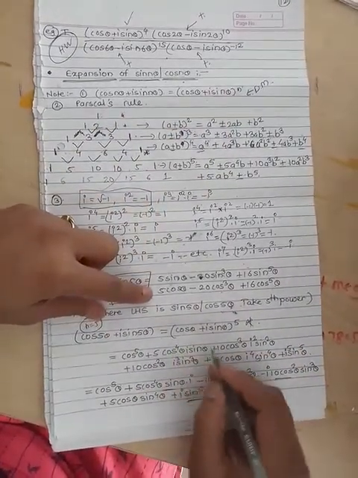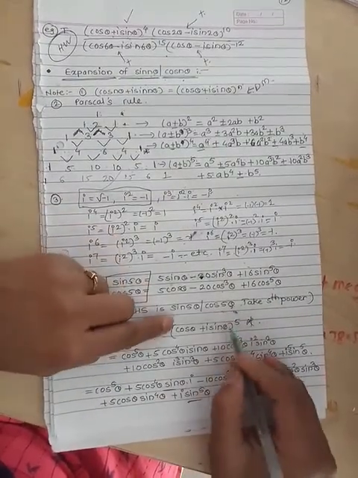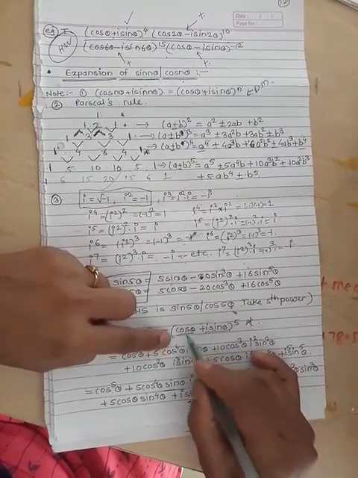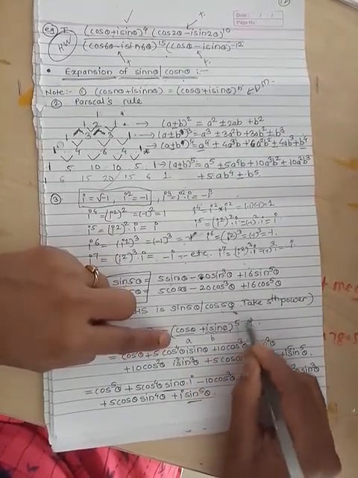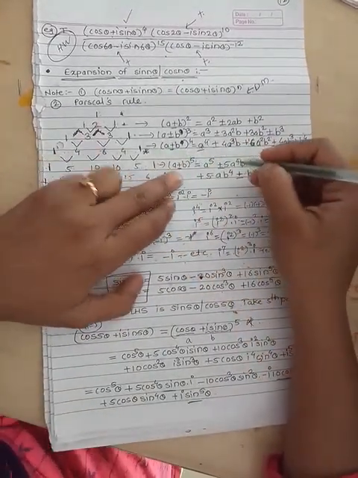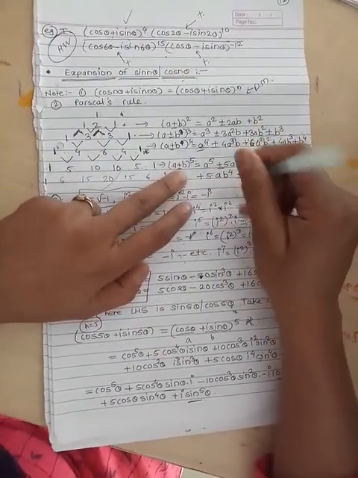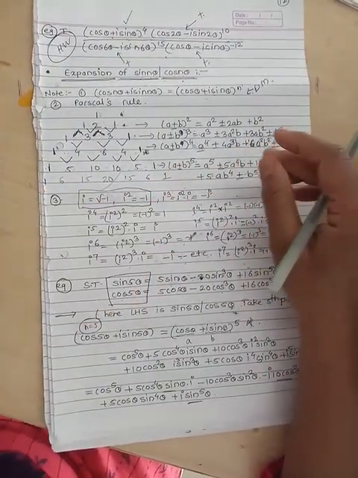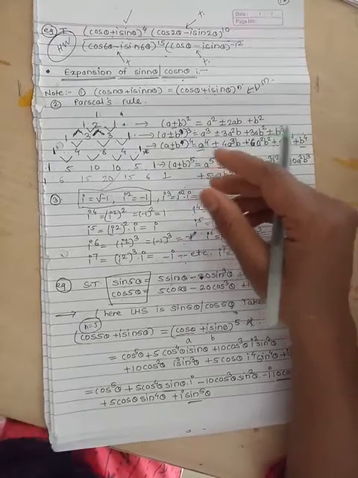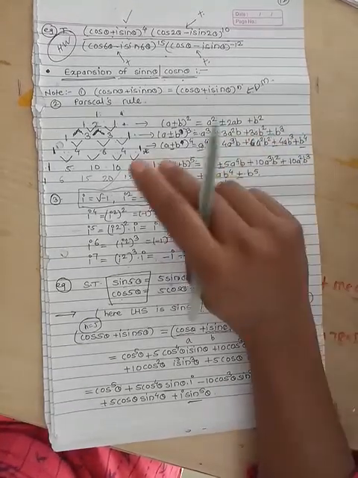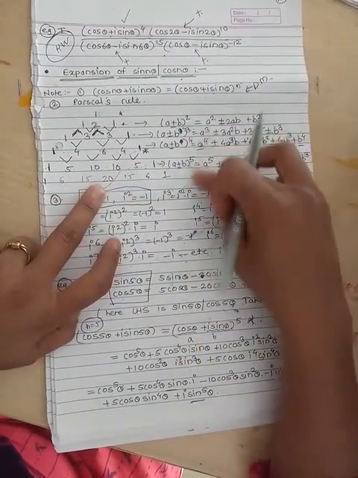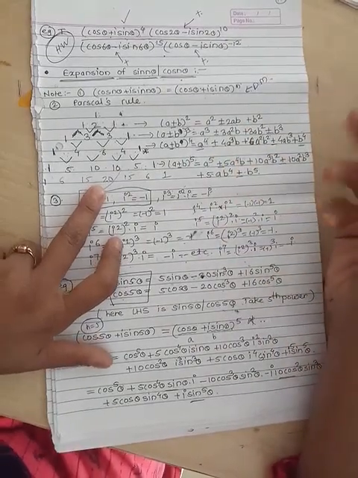Now the next step is to expand the right side, the bracket raised to 5. This is your a, and i sin theta is b, so (a plus b) bracket raised to 5. So we have to use this formula. Use Pascal's triangle. Don't remember too many formulae, or you will make many mistakes in the exam. Don't remember all the formulae, just remember Pascal's triangle. You can prepare the formulae roughly.